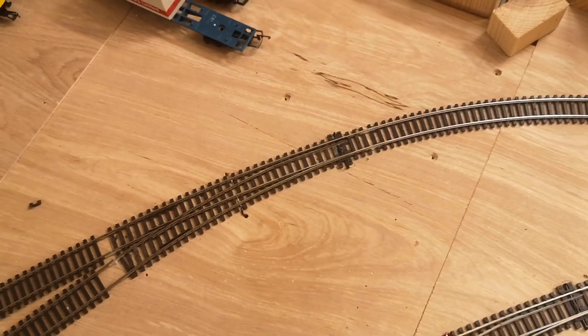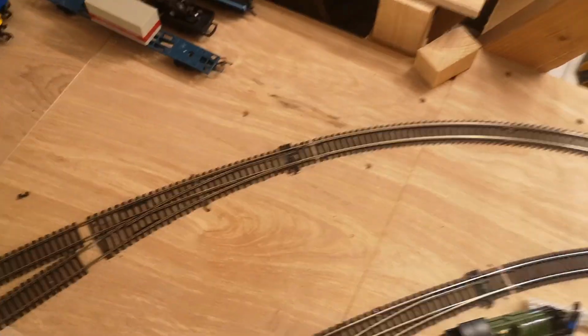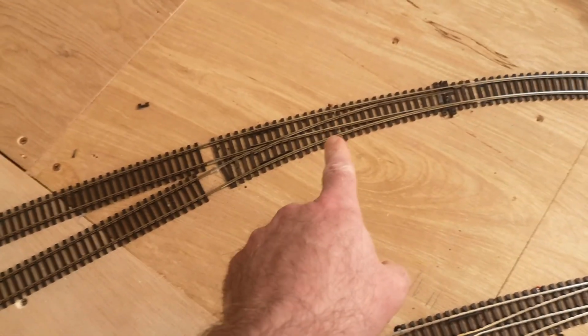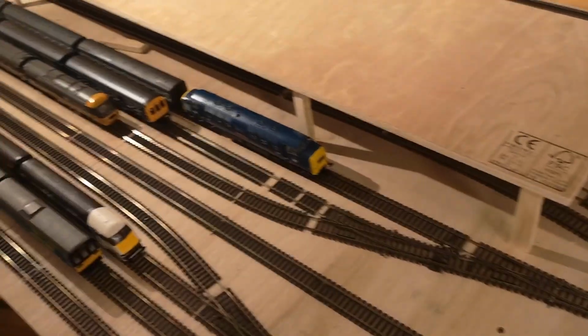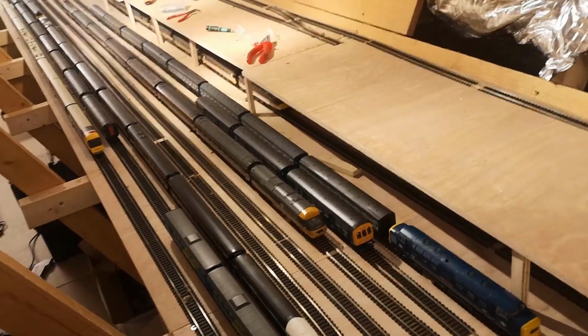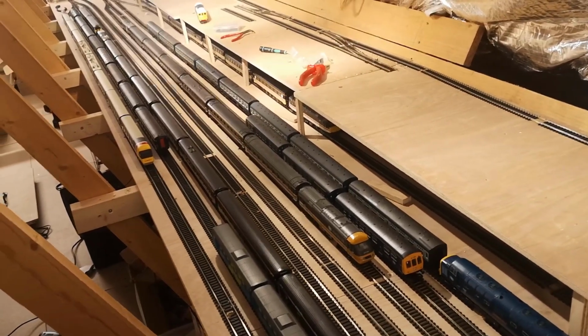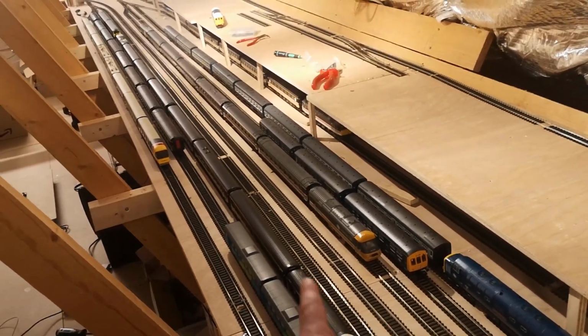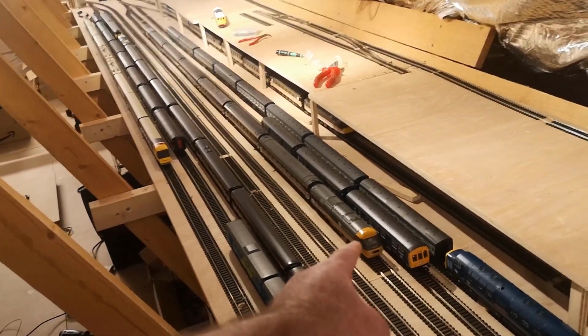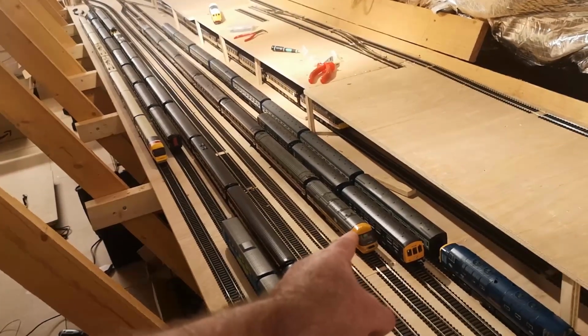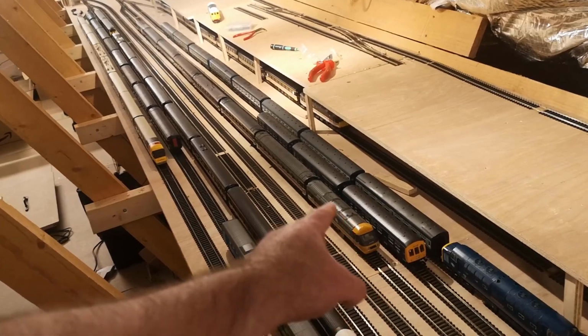But I started to realise that I needed them because, and this is a good set of points to use as an example, this set of points is the exit from the yard. So say, as an easy example, take that exec class 43, the one that's nearest here. Say that's going out onto the layout. It has a motor car at both ends.